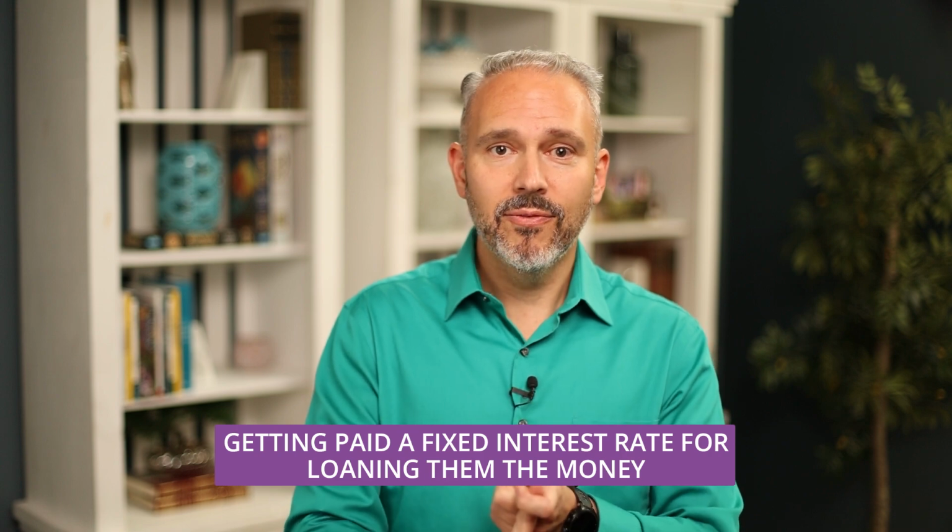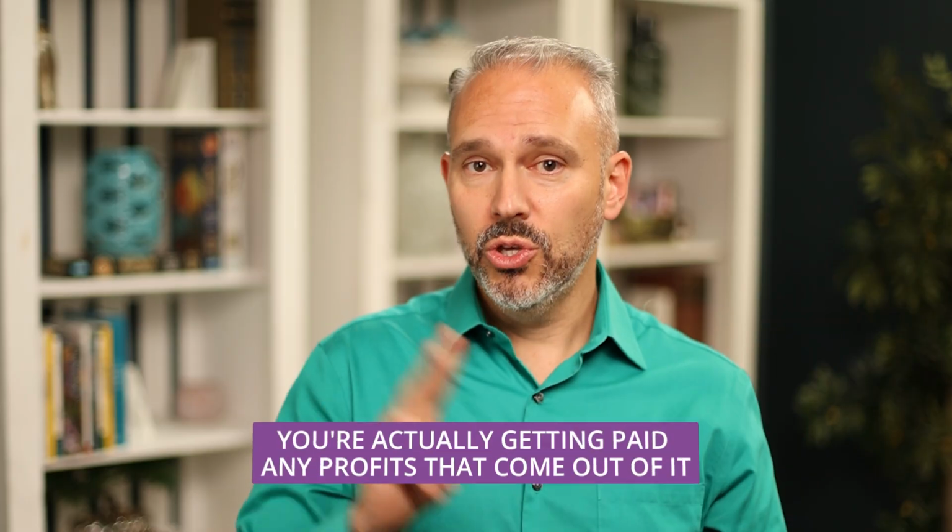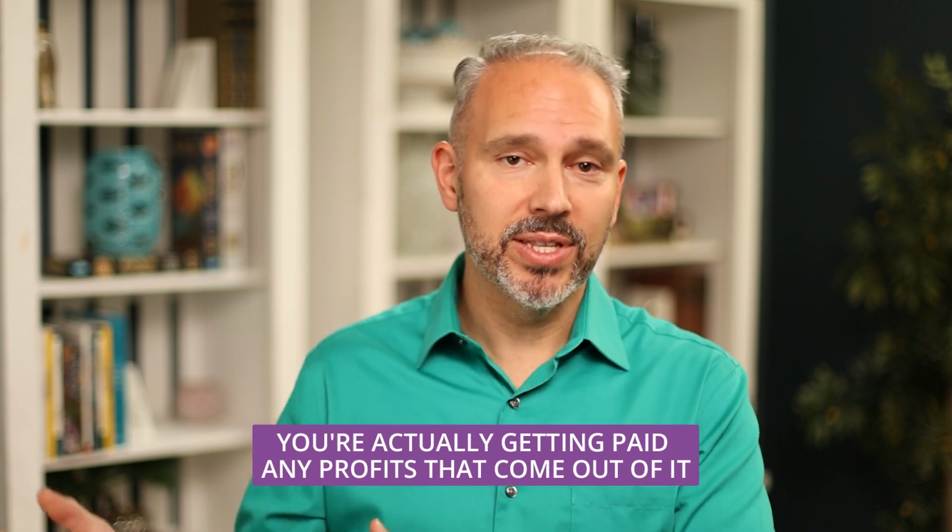They might have rentals. It could be single-family homes mixed with some apartment buildings, all combined together to create a fund. They might also be something where they have multiple apartment projects, or maybe it's commercial. Maybe they have some apartment buildings. They might have some office buildings, and maybe some warehouses and all kinds of stuff. It might have a certain theme to it or a certain place that they invest in, and then it spreads your risk among different projects that you're a part of, but a very small partner in. Again, when you put your money into those funds, you're either, one, getting paid a fixed interest rate for loaning them the money, or two, you're actually getting paid any profits that come out of it.